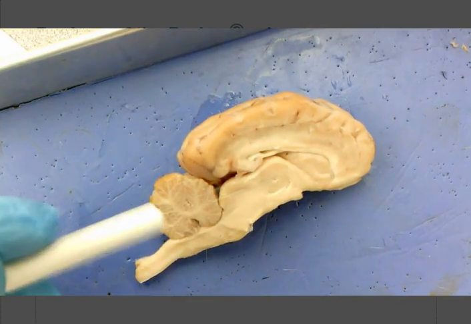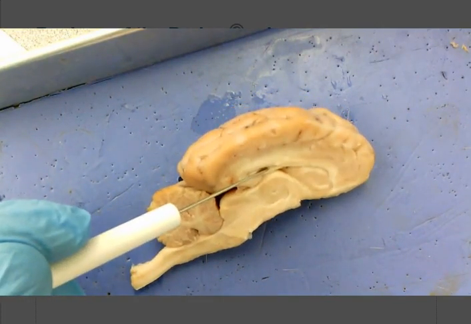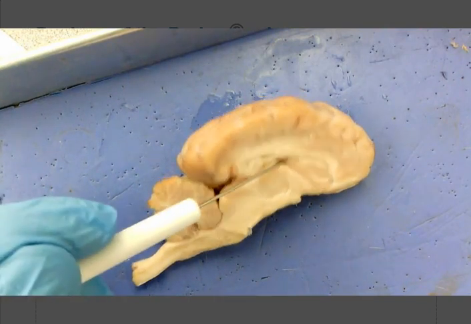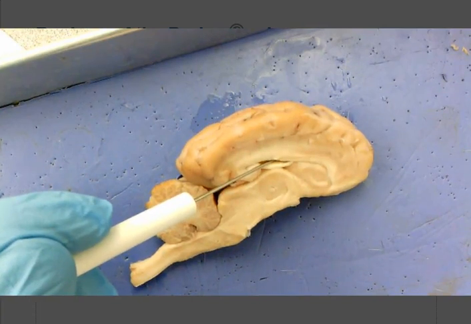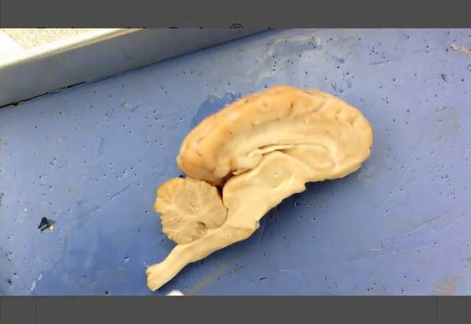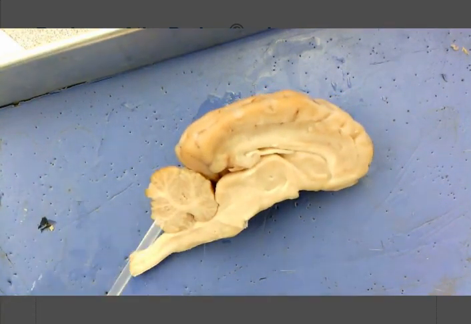Now when I also look inside the brain, I can see there's open space in here as well. These are ventricles of the brain. So there are open spaces within the brain. It's just not solid neural tissue.